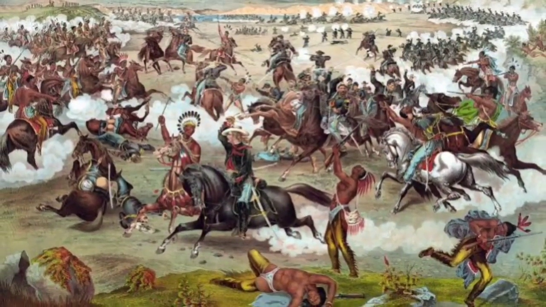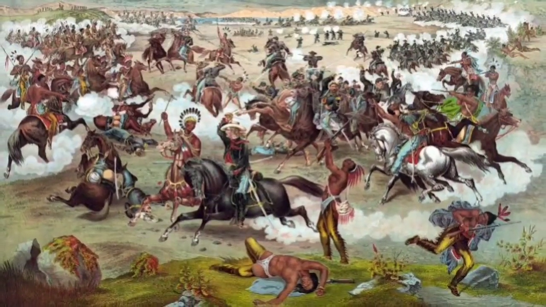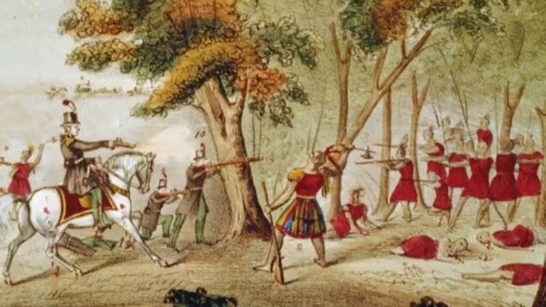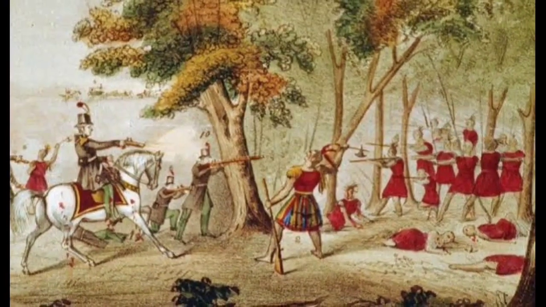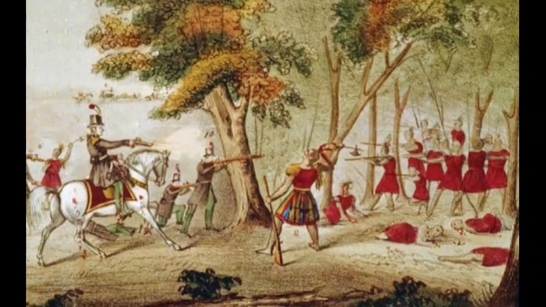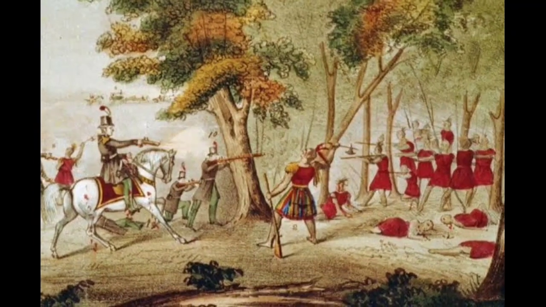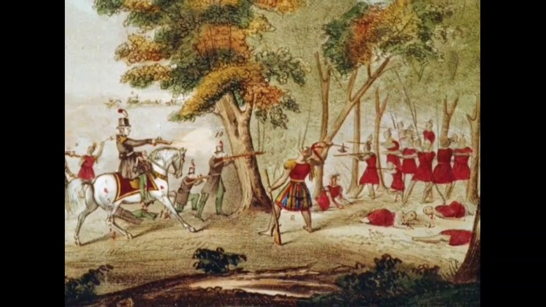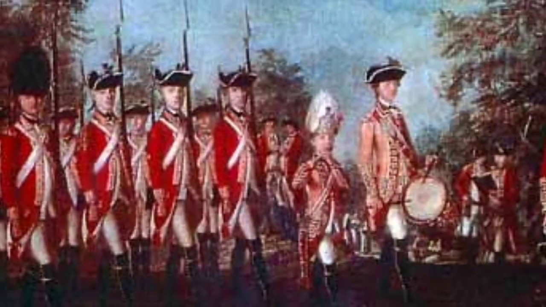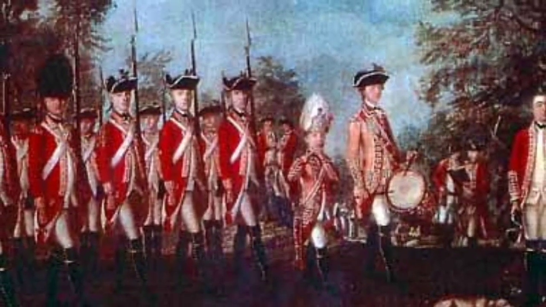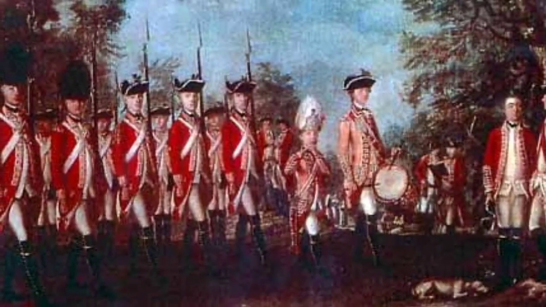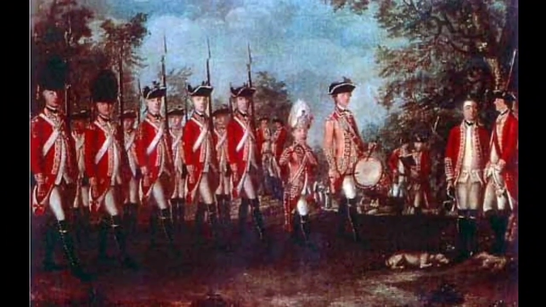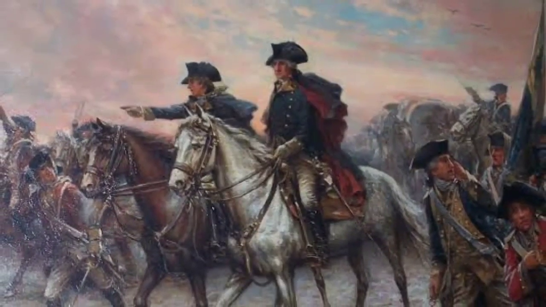Background: strategic significance of the Gulf Coast. The Gulf Coast region, encompassing present-day states such as Florida, Alabama, Mississippi, Louisiana, and Texas, held strategic importance during the American Revolution. Control of this territory provided access to vital ports, trade routes, and agricultural resources. Additionally, the Gulf Coast served as a gateway to Spanish-held territories in the Caribbean and provided opportunities for diplomatic and military alliances.